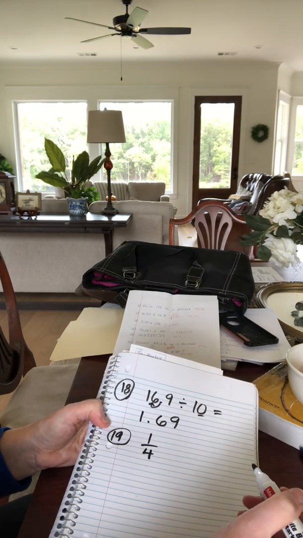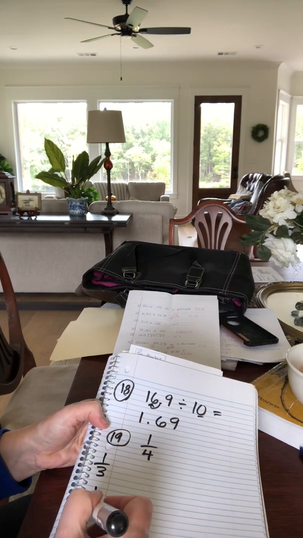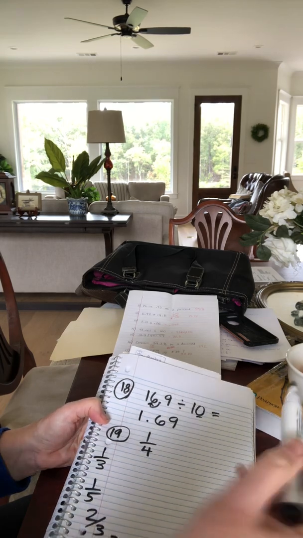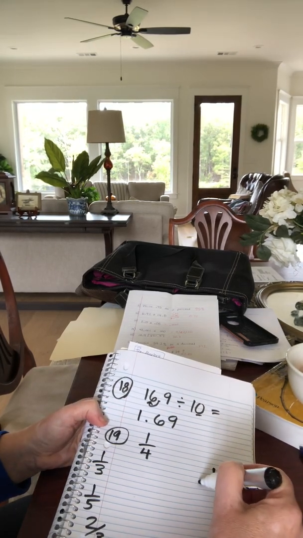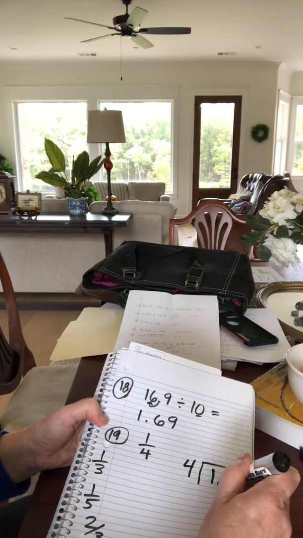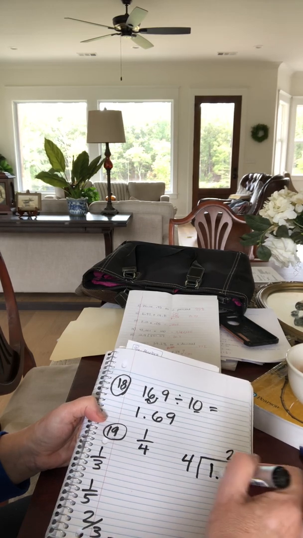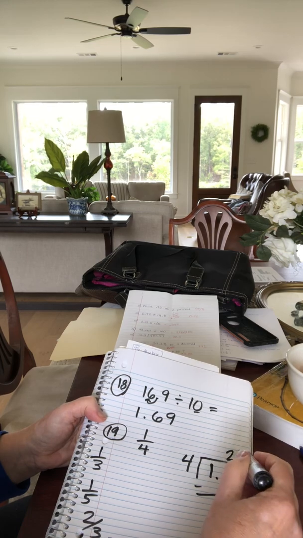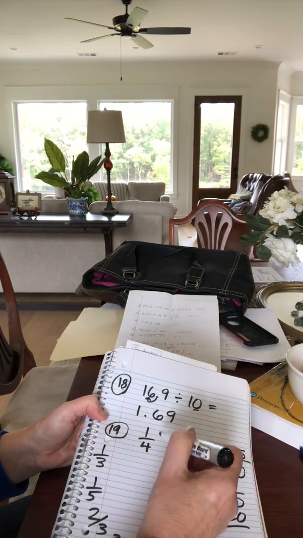Okay, number 19, we want to change 1/4 to a decimal. This is one you really should have memorized. You should know what 1/3 is, 1/5, 2/3, 3/4. But if you don't have them memorized, you can always just work it out. Divide 1 by 4. Okay, 4 won't go into 1, so we're going to add a decimal and a 0. 4 goes into 10 2 times. Subtract, bring down another 0, and you can see that that is 0.25.